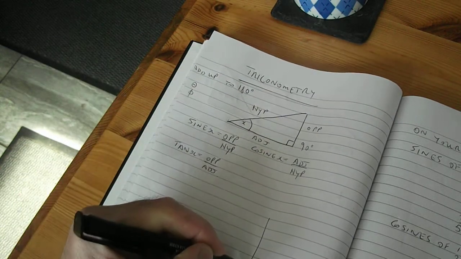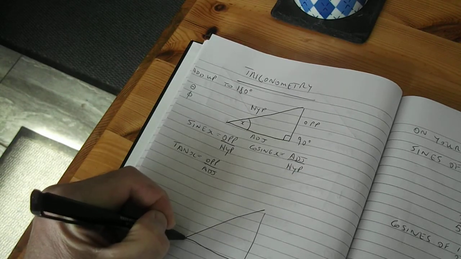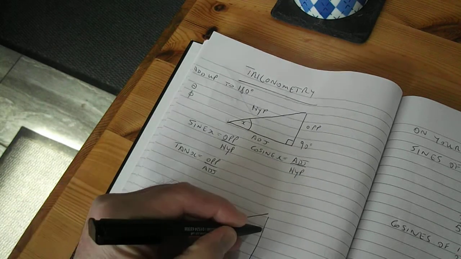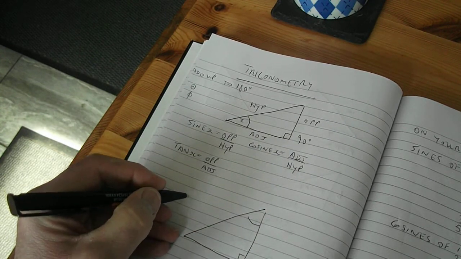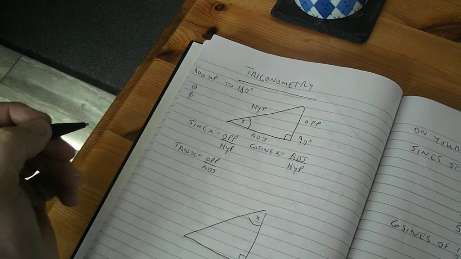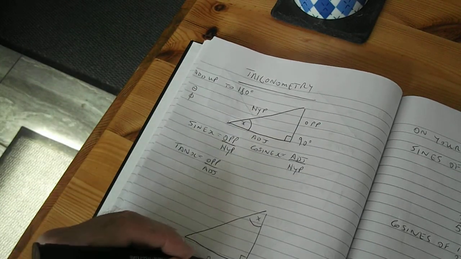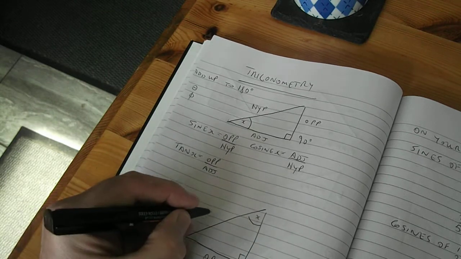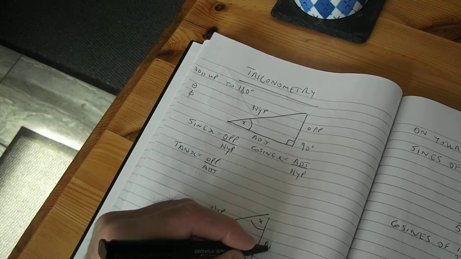If I had another triangle, like this one, and I wanted to find this angle here, let's call that one x, then this side down here becomes the opposite. The slope is always the hypotenuse, and the other one is the adjacent.